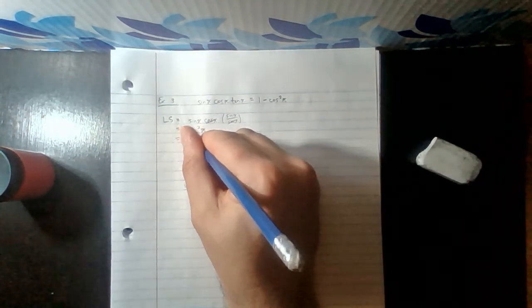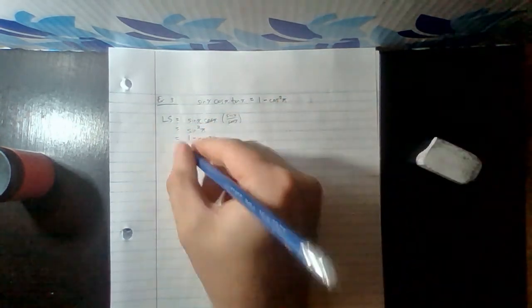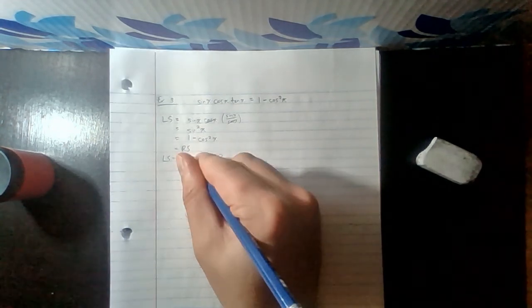Well, we just saw that Pythagorean identity on the last page that you would have learned last year. Sine squared x can be rewritten as 1 minus cos squared x, and that's our right side. So our left side equals our right side, so we're done.